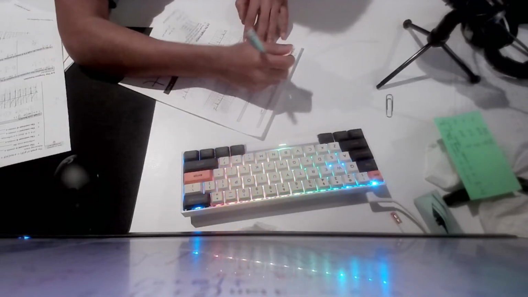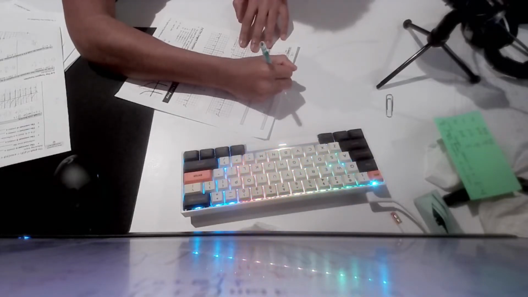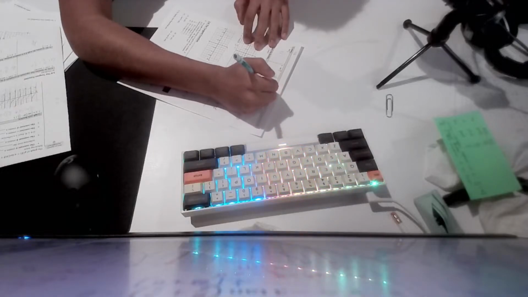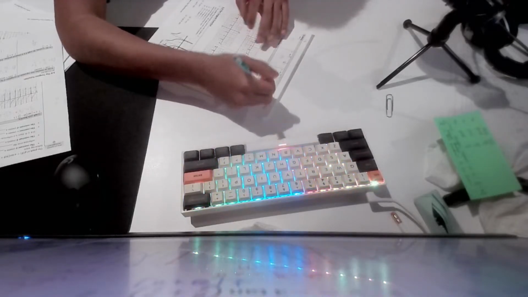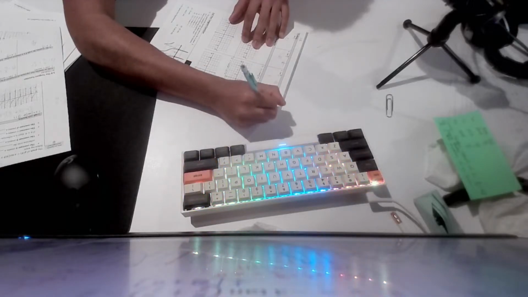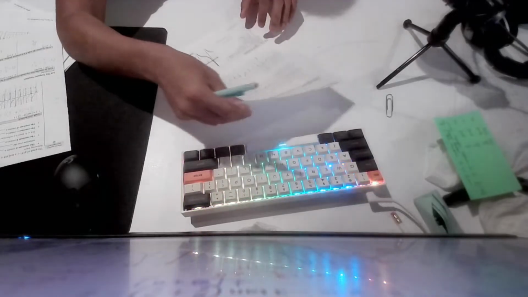Tan of 4 pi over 3 is pi over 3, and that's in this one, so it's going to be positive. Tan of 5 pi over 4 is going to be 1, and that's in this one, so it's going to be positive. Tan of 11 pi over 6 is root 3 over 3. That's in this one, so it's going to be negative.